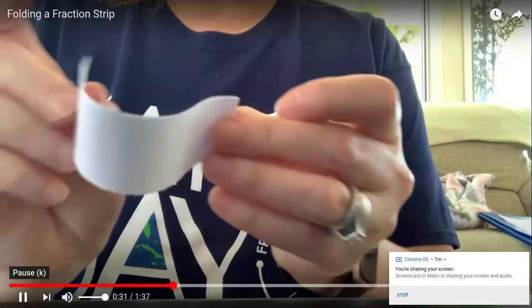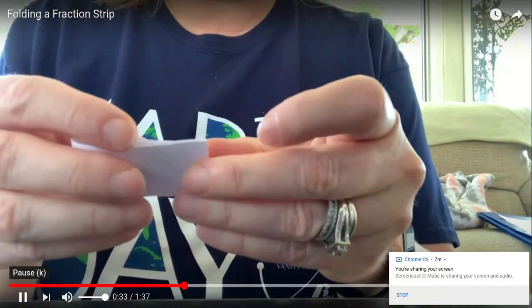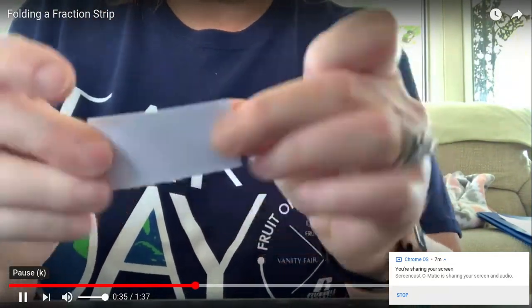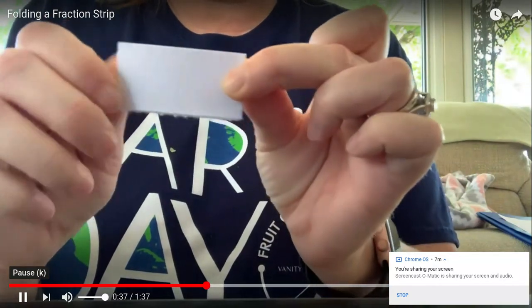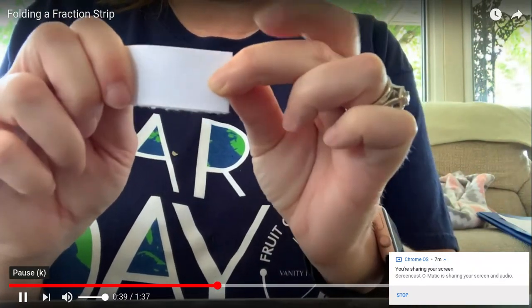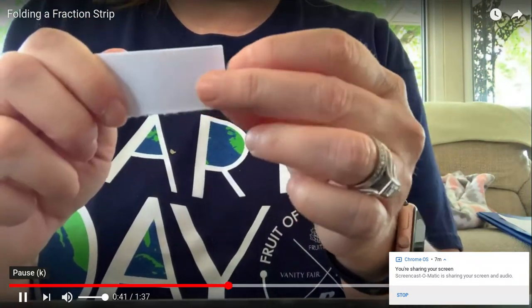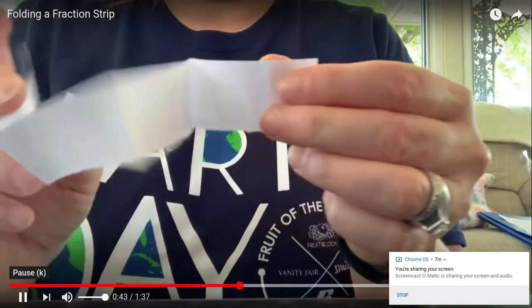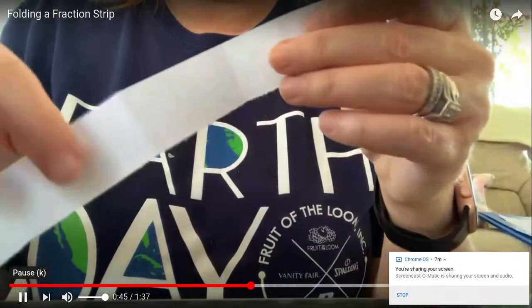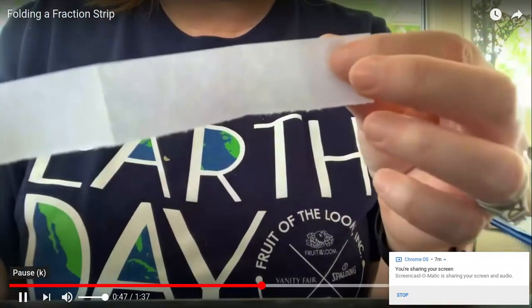And I want you to fold it in half again, just like this. So see how I just folded it in half again? How many equal parts do you think you have now? Right, you have 4. Let's open it up and make sure. So open it up, I see 1, 2, 3, 4 equal parts.